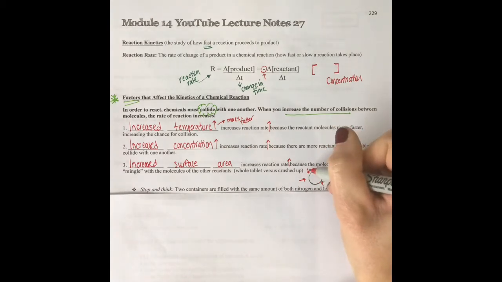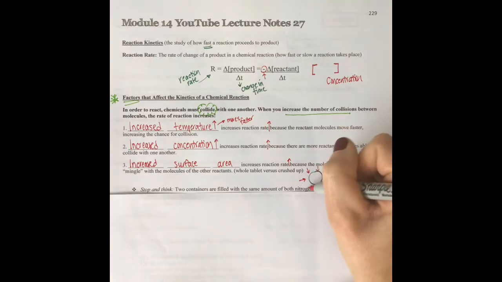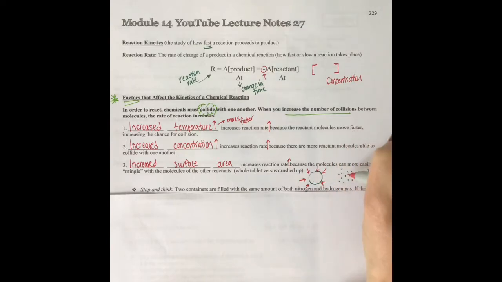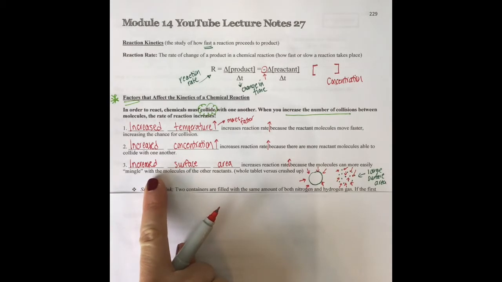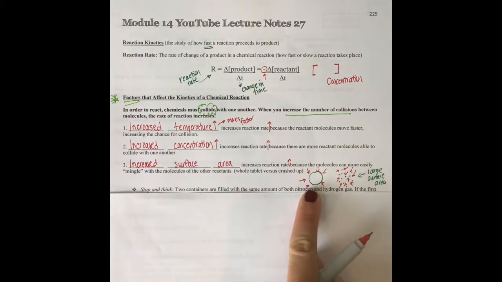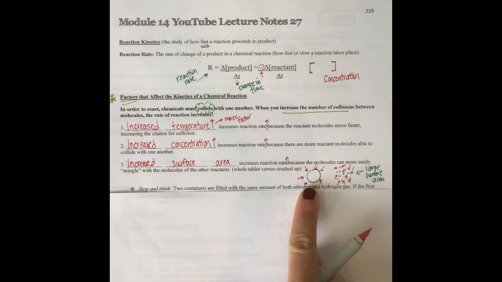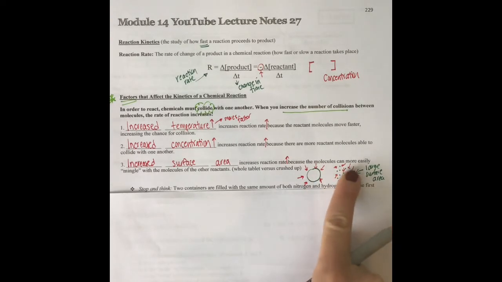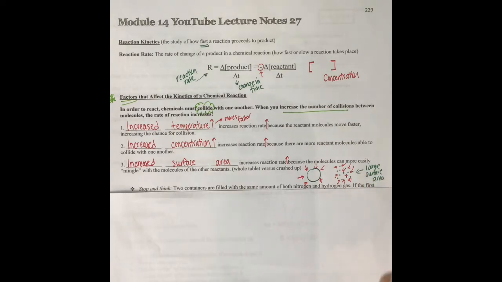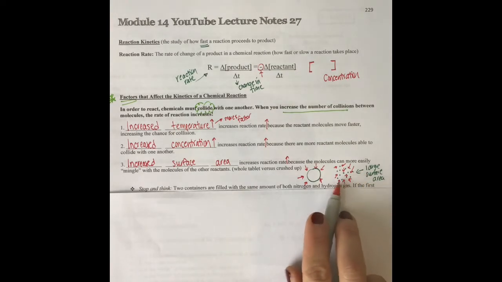Well, with a big tablet, it may only be able to come at that tablet from the exposed sides. But if I were to crush that tablet up into a bunch of little pieces, now my reactants can get in between one another and a lot more collisions can take place. Okay, so this last one you will best see in the lab. However, what I'm trying to show you here in the picture is that a larger surface area, meaning smaller pieces, will mean an increased reaction.